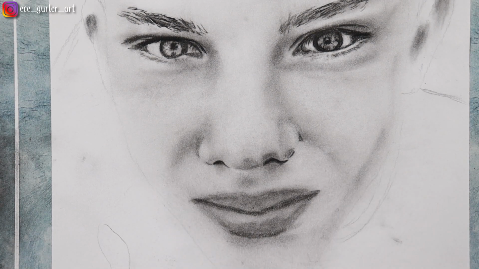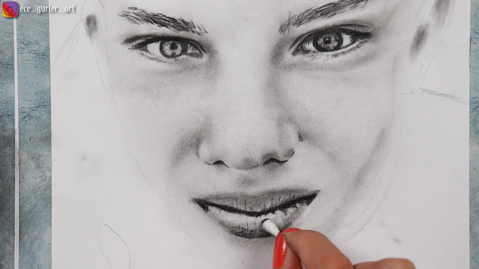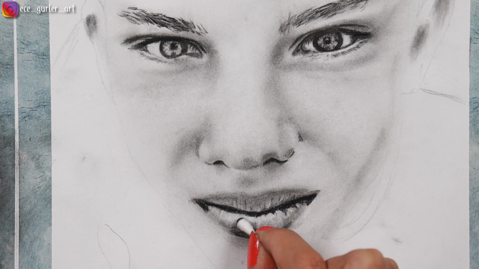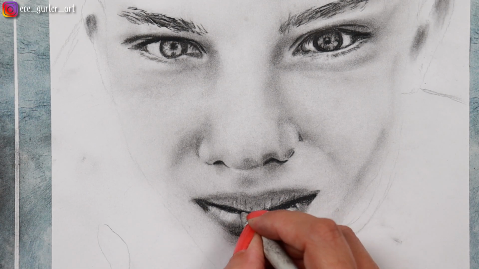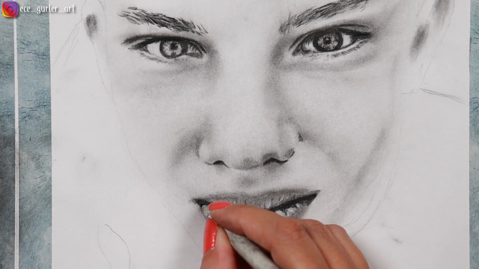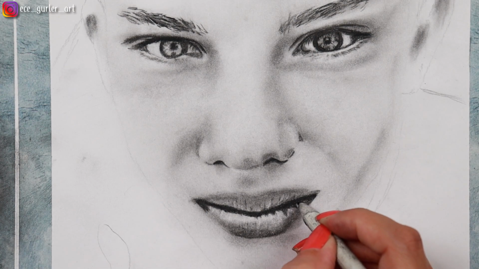Wow. And these areas, the shadows like under the lower lip, I want to preserve them too, so I use the Q-tip in downward to upward motions. And the mouth line needs to stay dark because it creates contrast, so I used my blending stump.